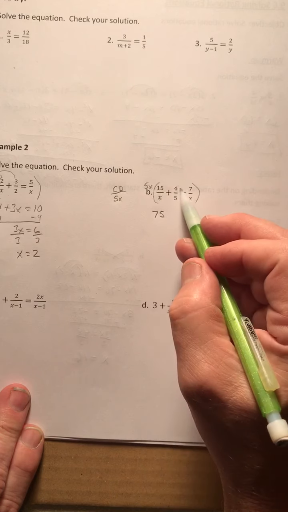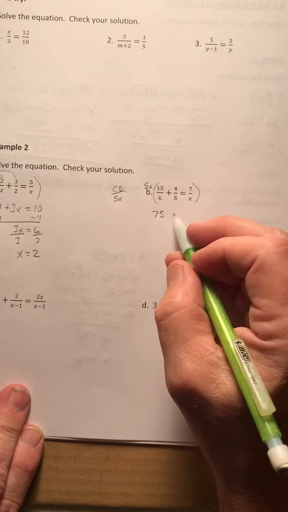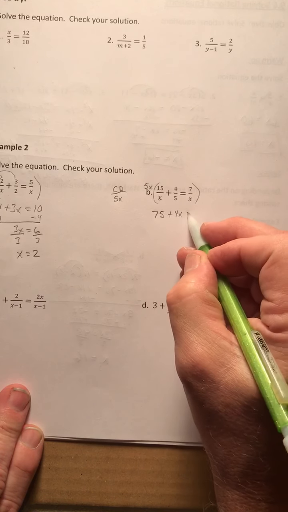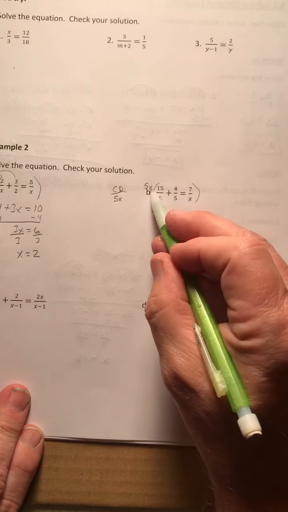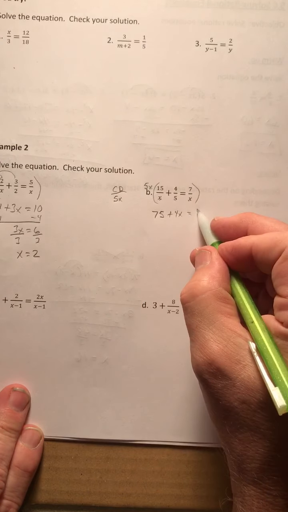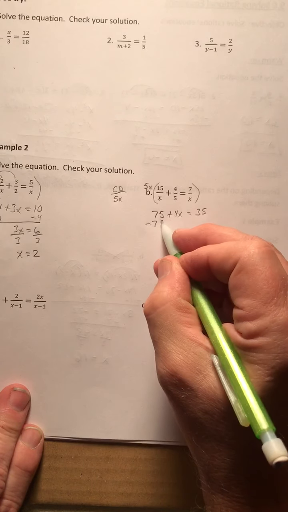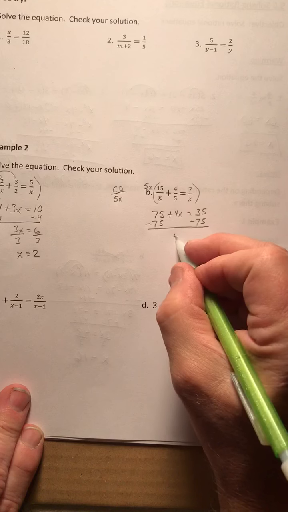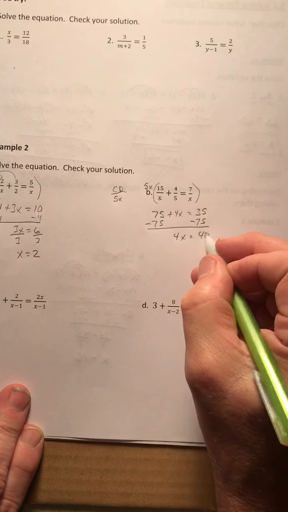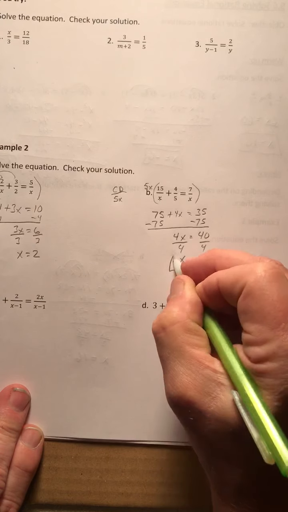When I multiply 5x times 4 over 5, the 5's cancel out. So it leaves me with x times 4, which is 4x. And then when I multiply the 5x times 7 over x, the x's cancel out. It leaves me with 5 times 7, which is 35. And then I just subtract 75. I get 4x equals 40. Divide by 4, and we get x equals 10.